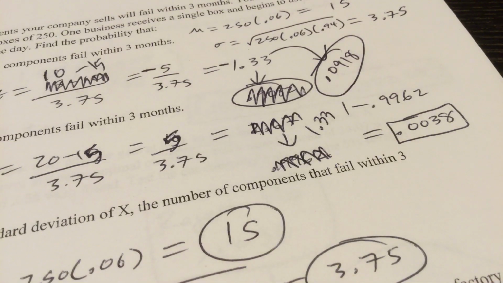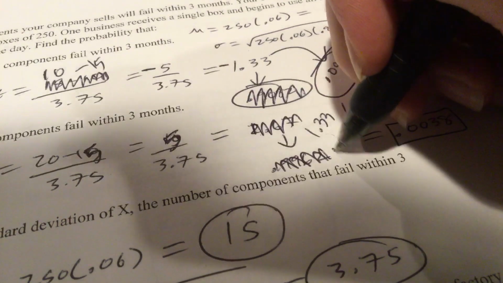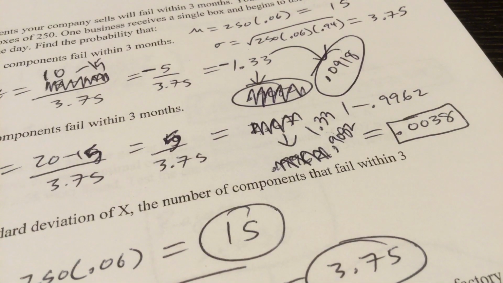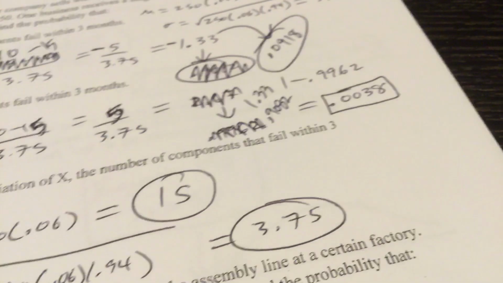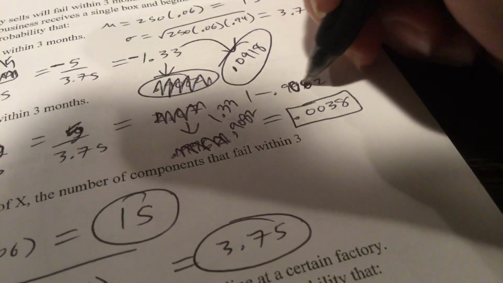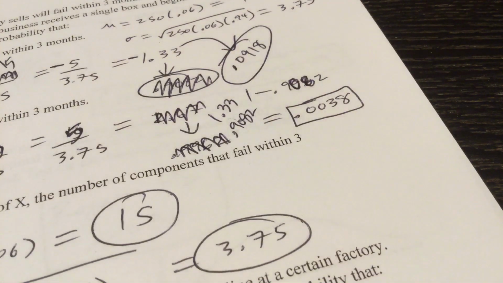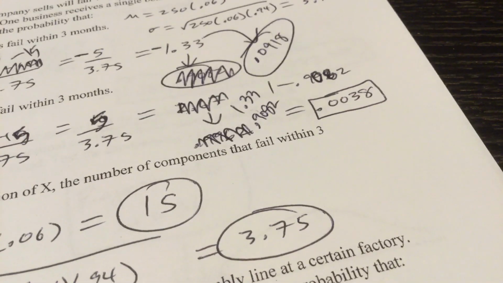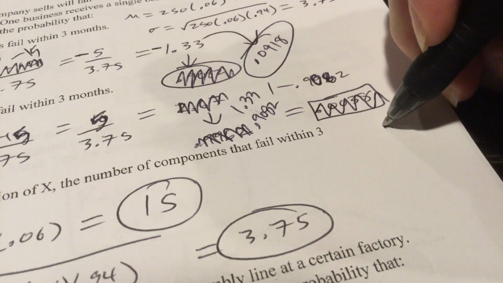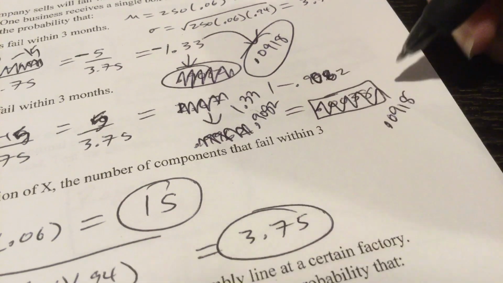A Z-score of 1.33 will give you an area of 0.9082. But you want the area to the right of that, so you're going to do 1 minus 0.9082, to get the same answer as A, 0.0918.